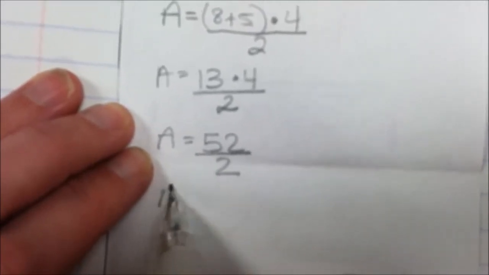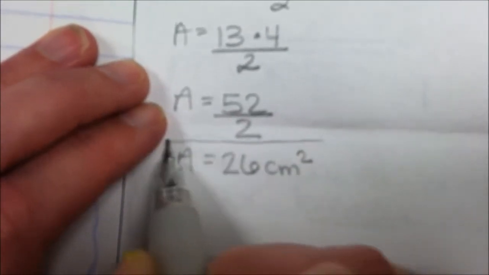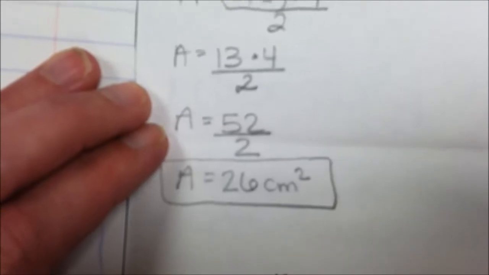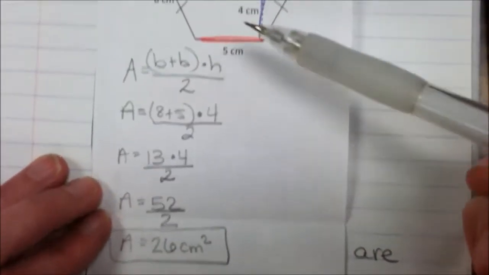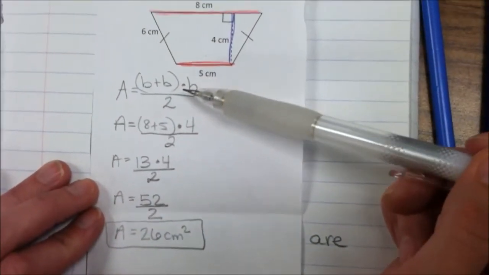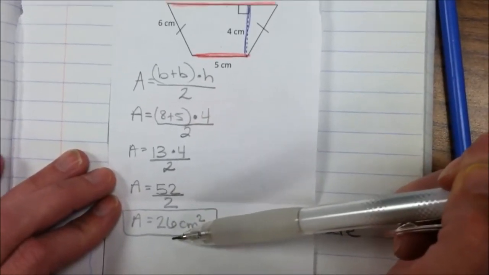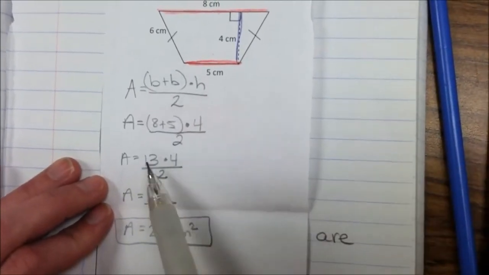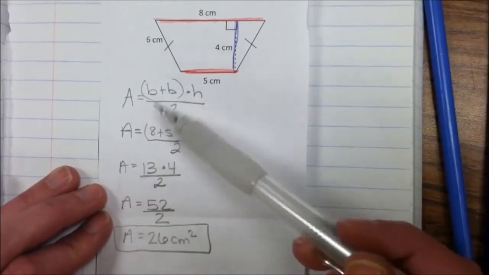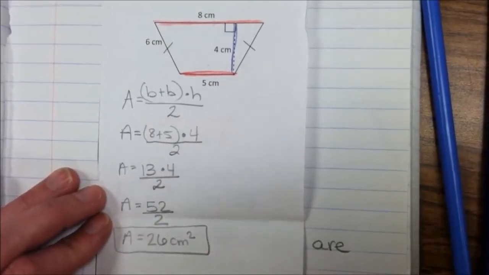And 52 divided by 2 gives me an answer of 26 centimeters squared. When you're doing the trapezoid, you're going to have 1, 2, 3, 4, 5 steps. So you can only do one thing at a time, just like when we did order of operations. You bring everything down and continue on.